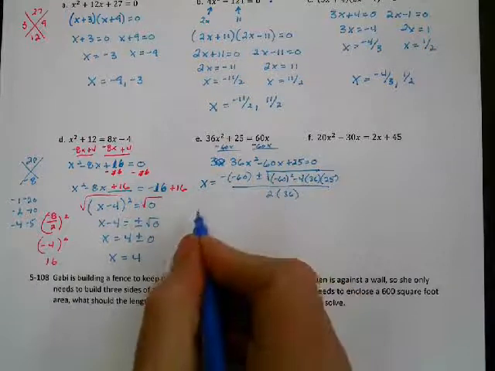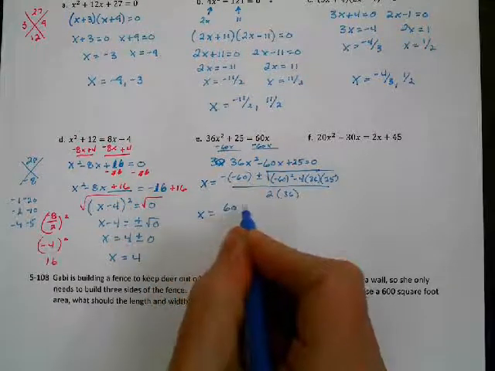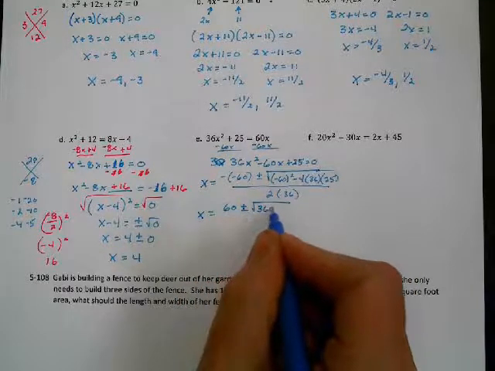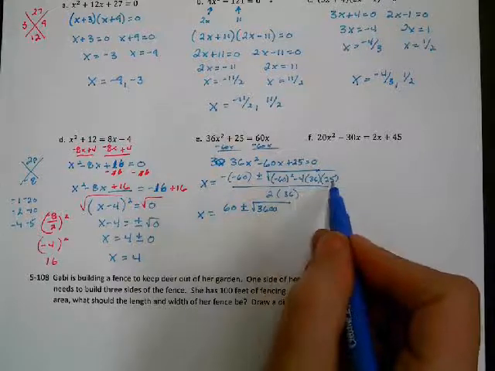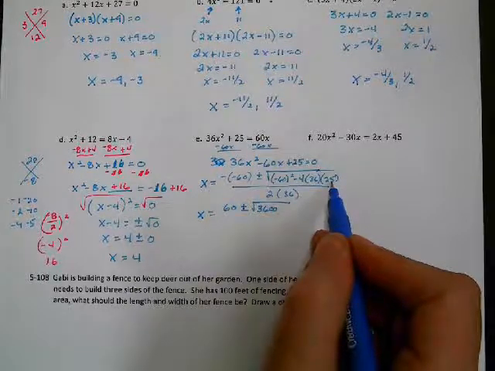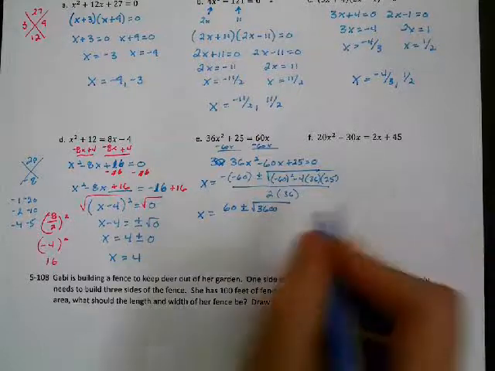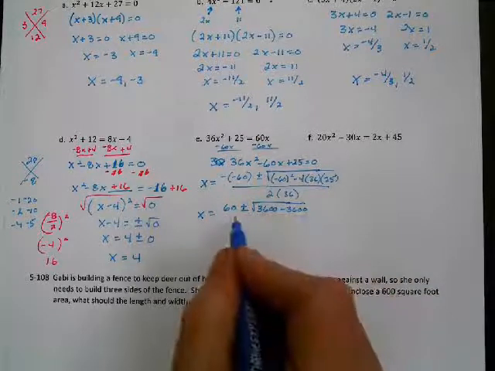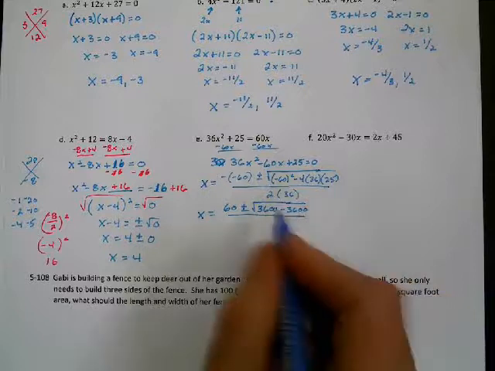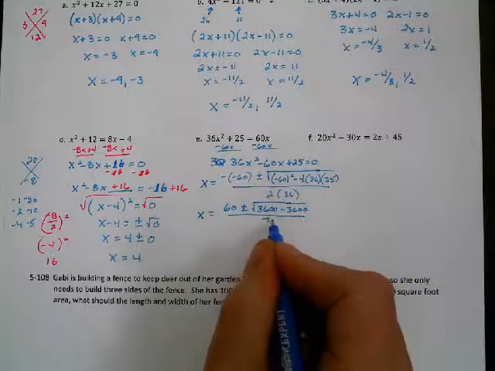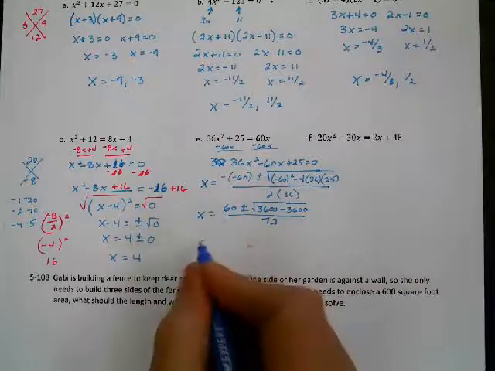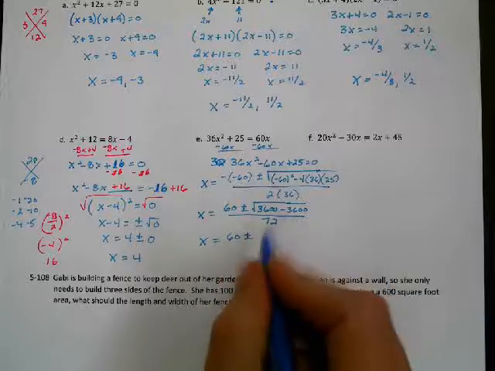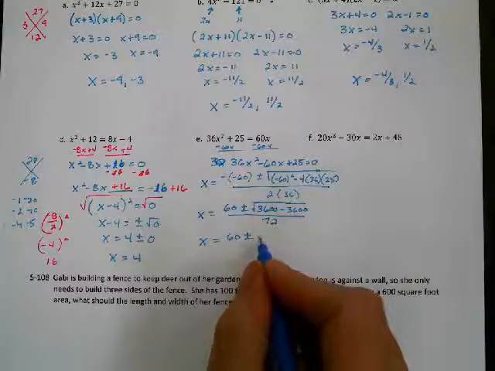I get x equals 60 plus or minus the square root. 60 times 60 is 3,600. Negative 4 times 25 is negative 100. Negative 100 times 36 is negative 3,600. And then 2 times 36 is 72. All right, so I get x equals, combine those two, 60 plus or minus the square root of 0 over 72.